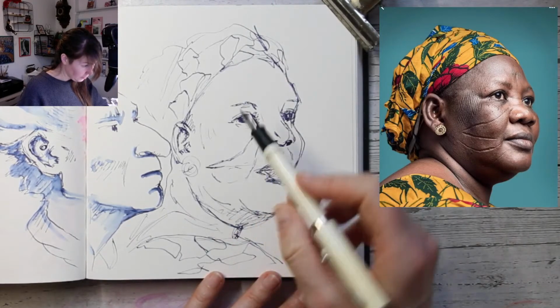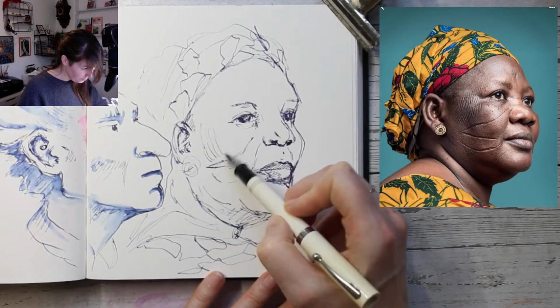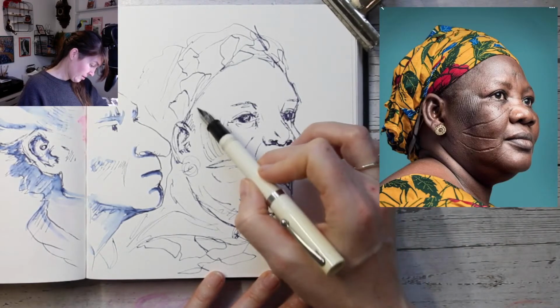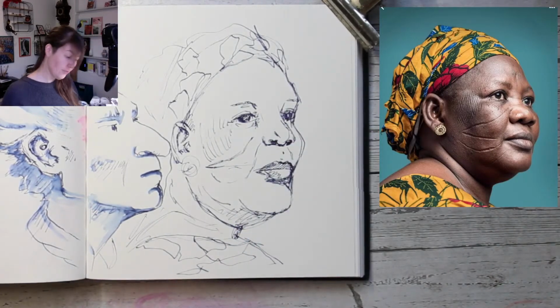There we go. What do you reckon? Ready for adding some water to the picture?